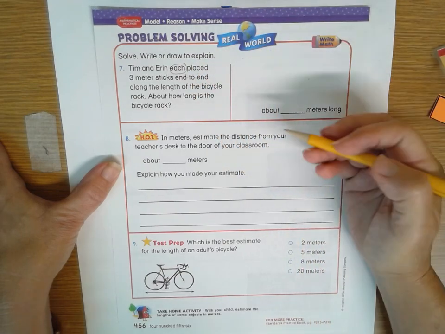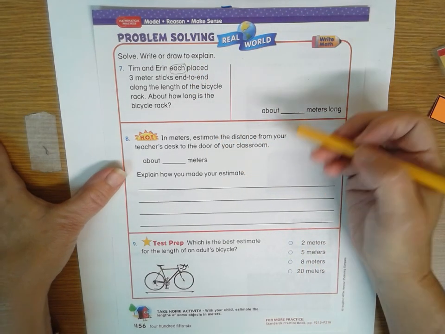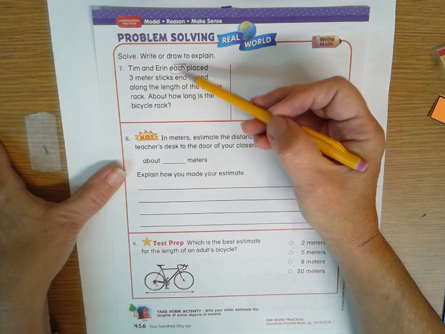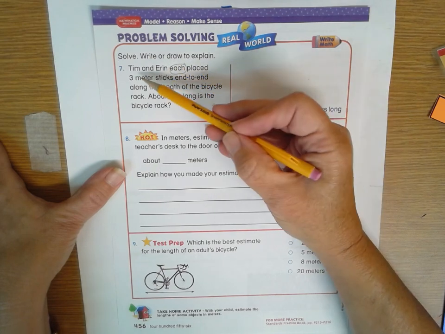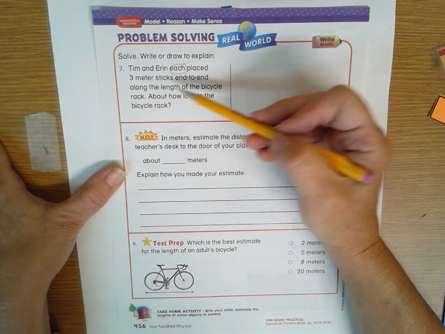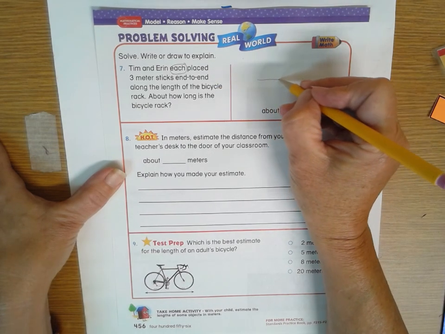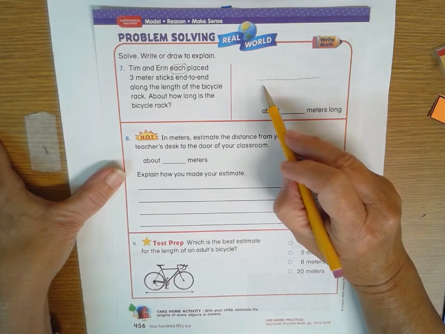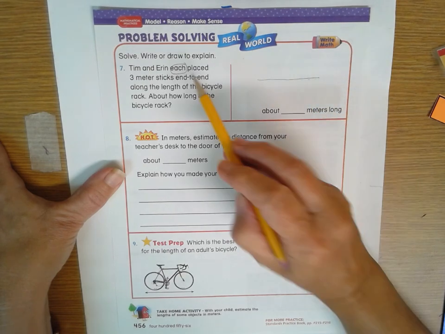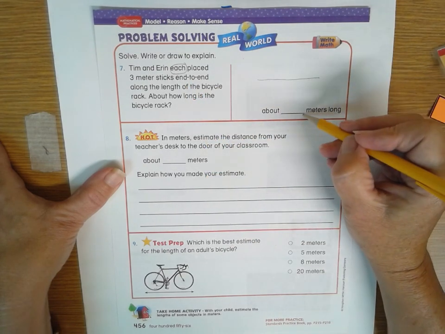So what that means is that Tim placed 3 meter sticks and Aaron placed 3 meter sticks end to end along the length of the bicycle rack. So how many meters would that be? About how long is that? I would like you to write a number sentence here from this information and tell me about how long it is.